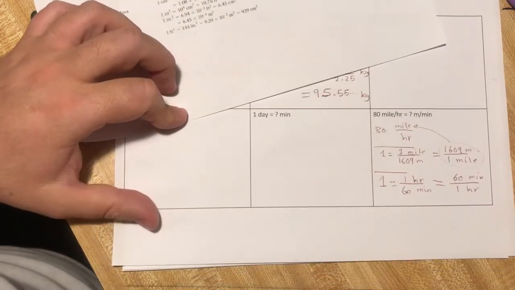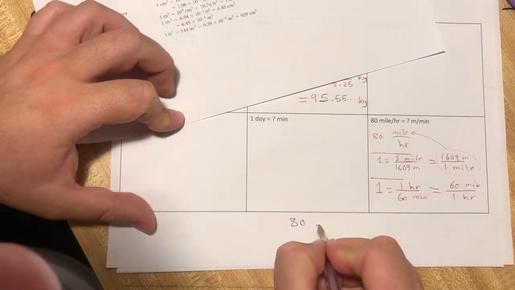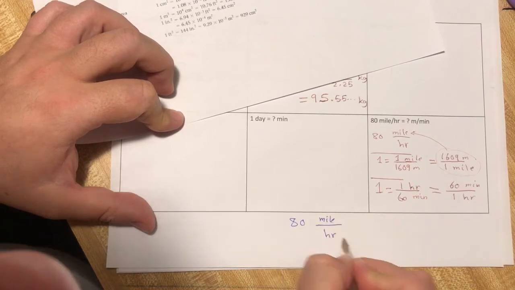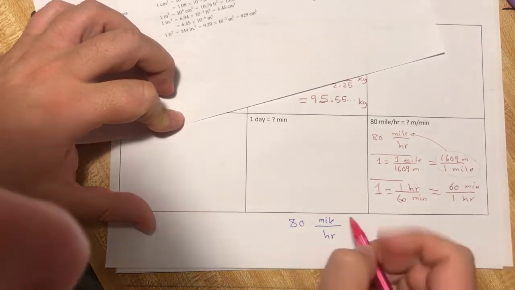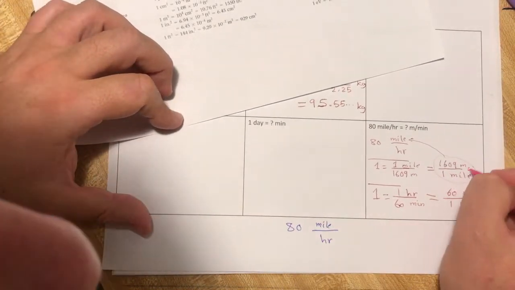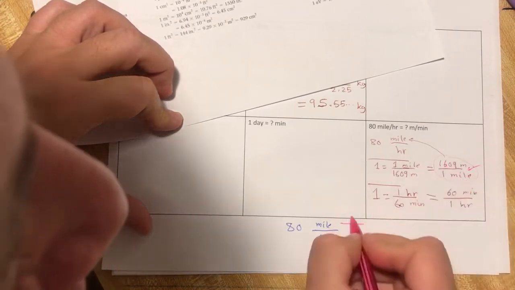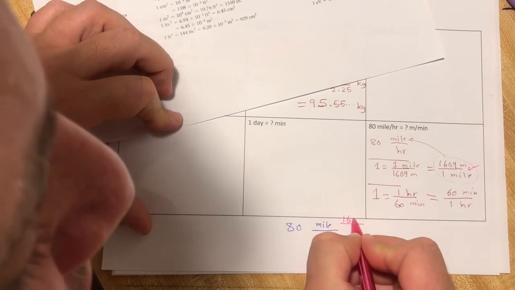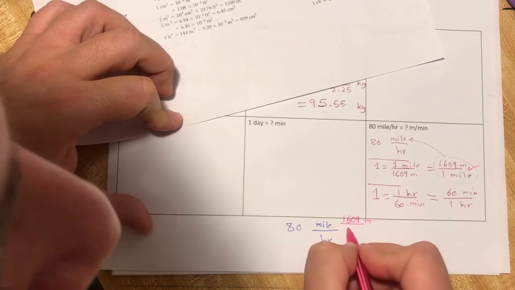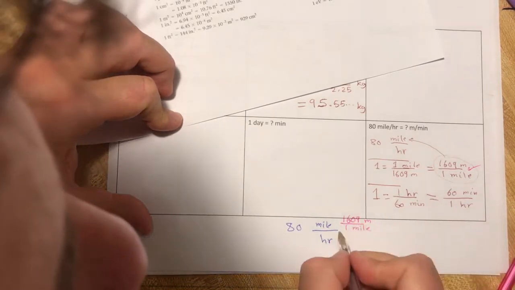Okay, I will do it here. Look at that. I have 80 miles per hour. Simply I will multiply by the value which cancels the miles, which is this one here, 1609 meters divided by 1 mile, this is in the denominator.